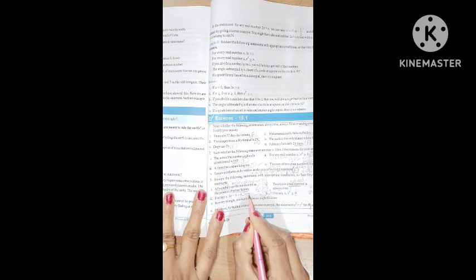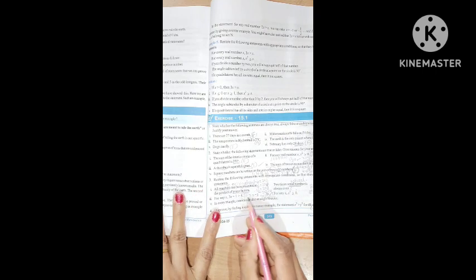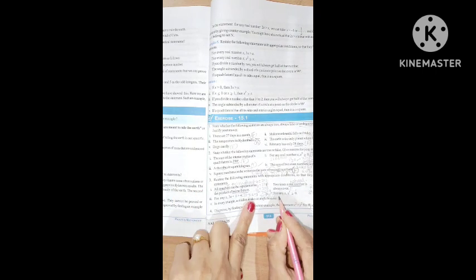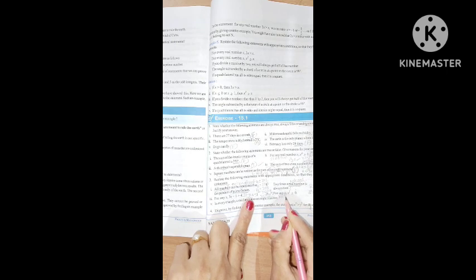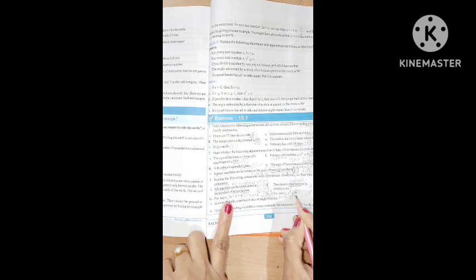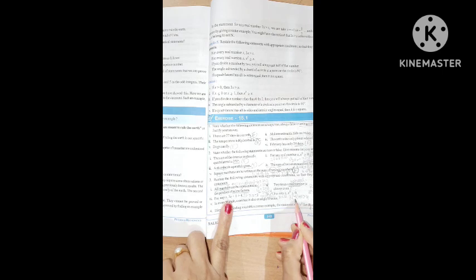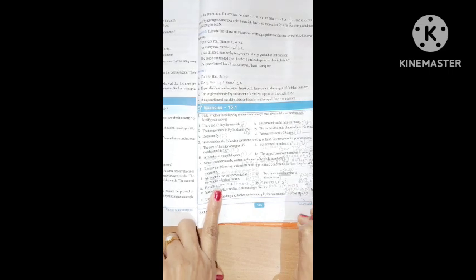If x equals minus 1, and x equal to 2, substituting these two only. 3 into x equal to minus 1, plus 1, greater than 4. Okay, 3 into minus 1 is nothing but minus 3, plus 1, greater than 4. So minus 3 plus 1 is nothing but how much? Minus 2. Minus 2 greater than 4. Is it possible? No, it is not possible.